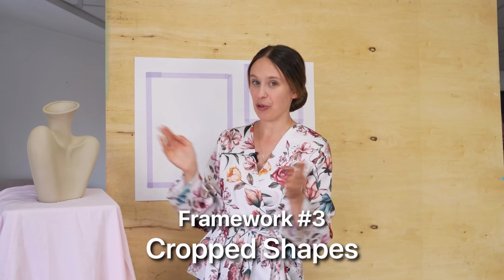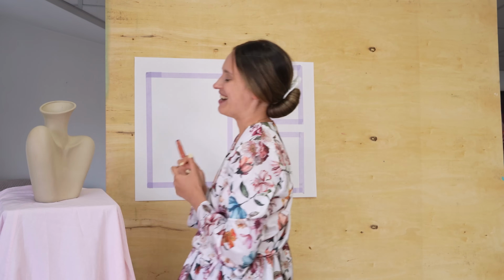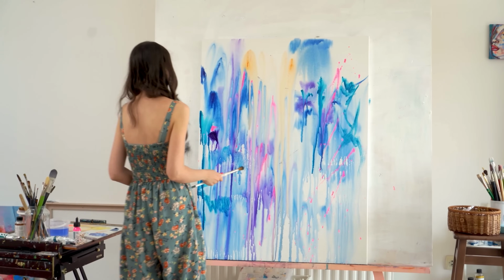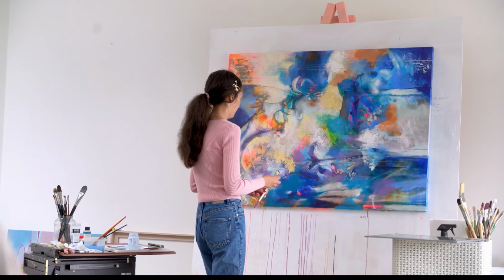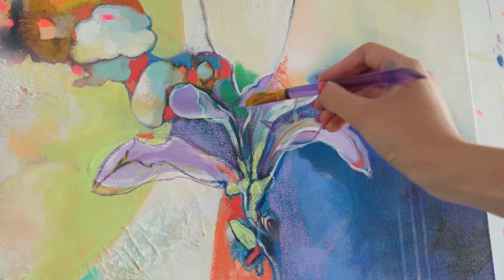Another compositional principle or framework that I want to show you is basically taking imagery and cropping. So I would call it cropped or cropped shapes, as you like. So I'm going to have this vase, my friend's vase, as a reference. I found that abstract art, even though it's non-objective, is way more sophisticated if it starts from some kind of imagery.